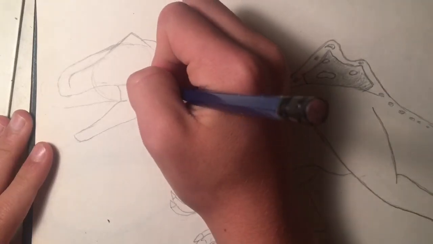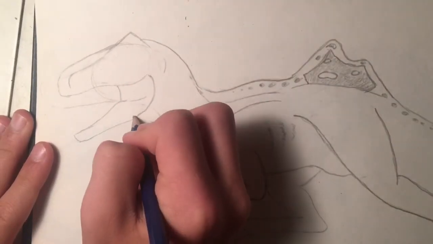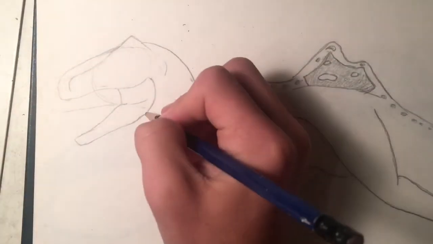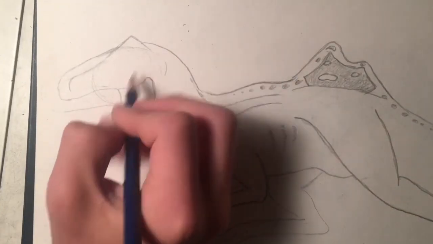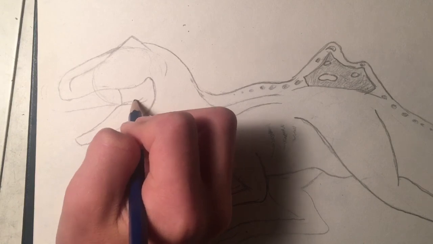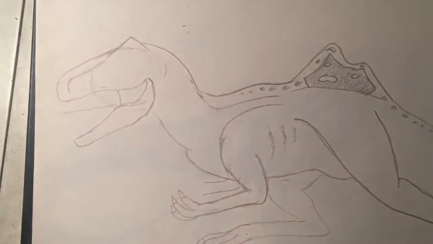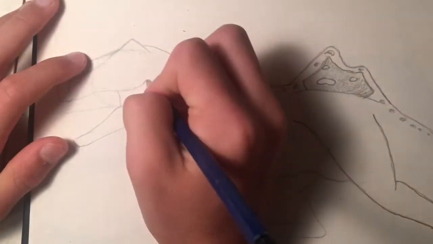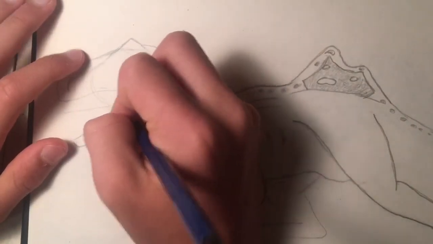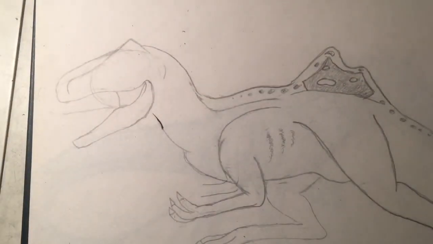Make this curve a little bit less. You don't want it to be too much of a curve. And that's going to connect in. All right. And then let's see how I can do this. This can kind of, that's going to come like so.